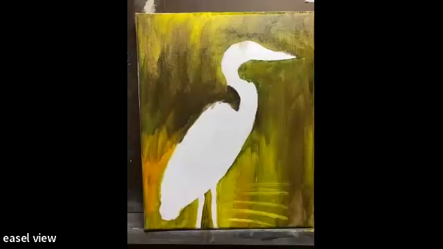Okay, now this is still going to be wet for a little while. So we're going to be working on some of the detail work inside the bird to give the background a chance to dry. So if you haven't already, rinse that brush you were using, wipe it off. We want to keep it clean for the next thing. And we're going to work on the eye. So let's get it done and out of the way.